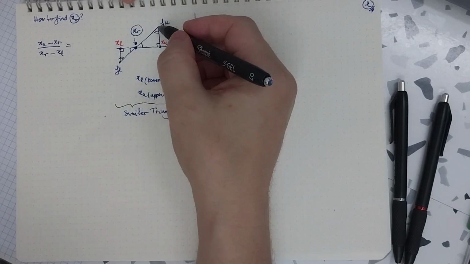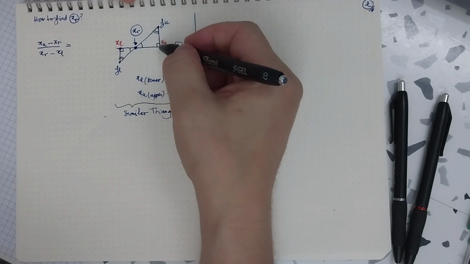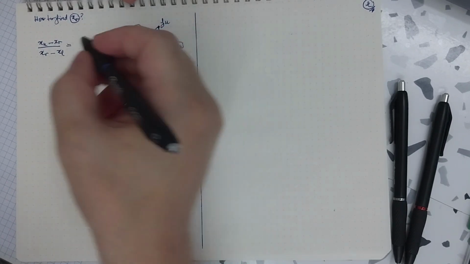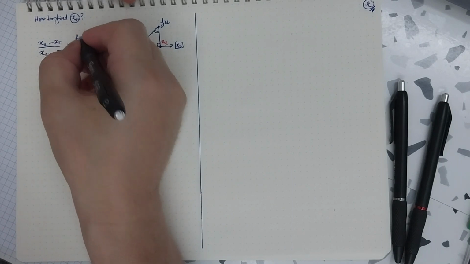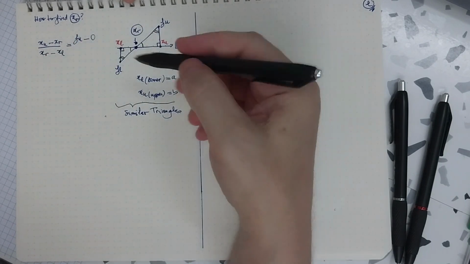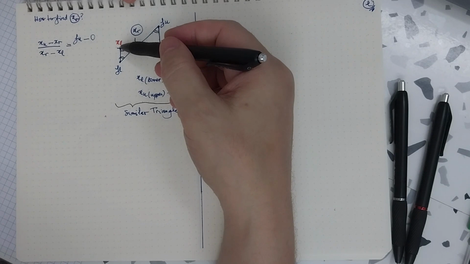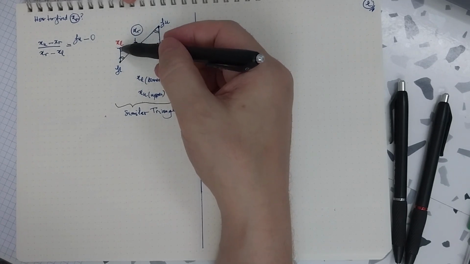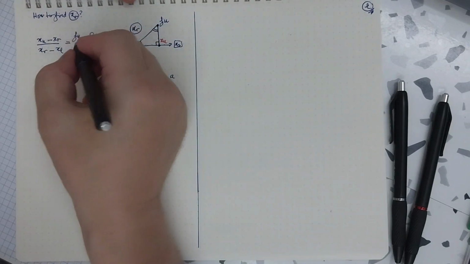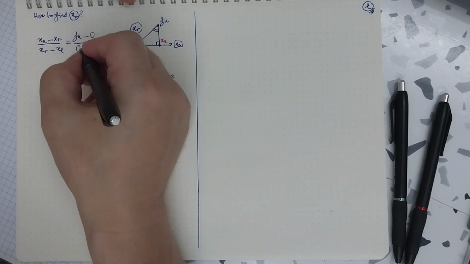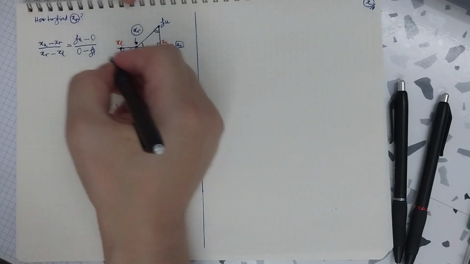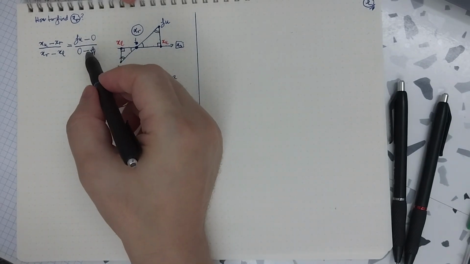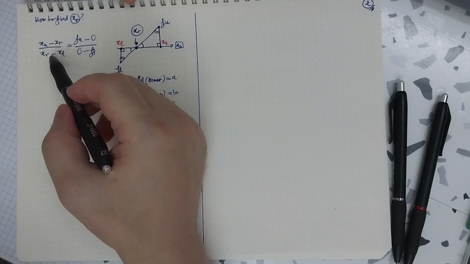So this is FU, the image, and this is 0, the x-axis. So it's FU minus 0. And here we start with 0 minus FL to obtain a positive length, over 0 minus FL, because FL is negative. So all the elements here are positive.